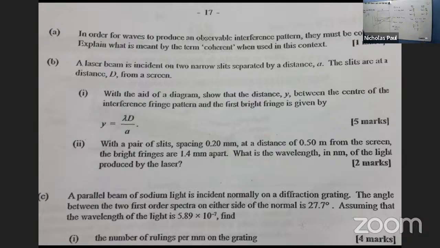Ignore C, we have to do A and B, right? Let's start back there. Let's take a look at A and B. A and B, let's start there. You want to have the answer, right?